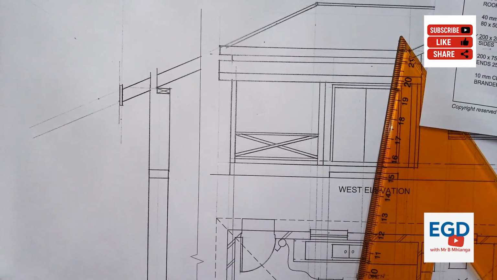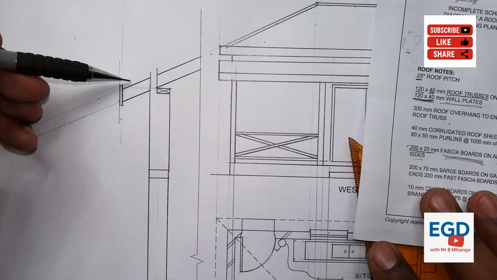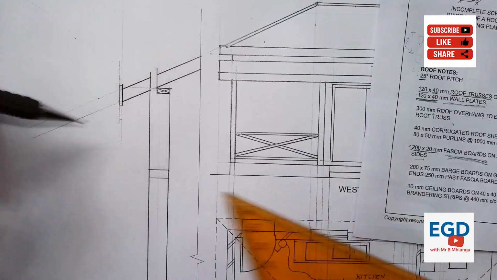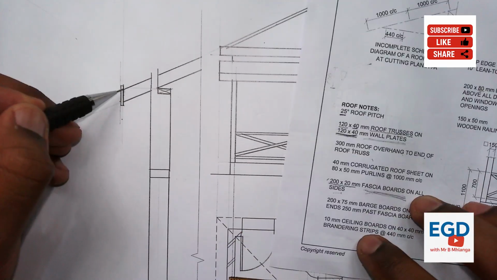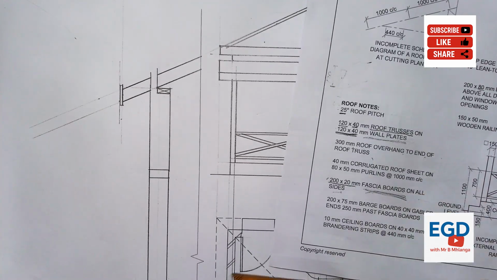Then I will have to add the purlins on top of the roof truss. Normally we just leave a small gap to draw the first purlin, because we don't have the standard measurement.